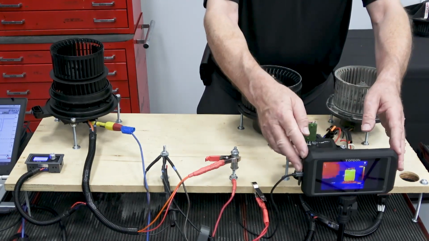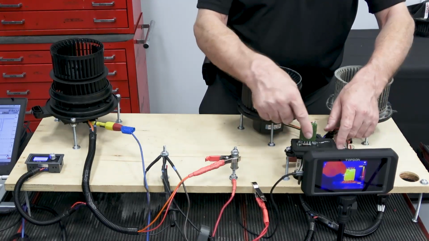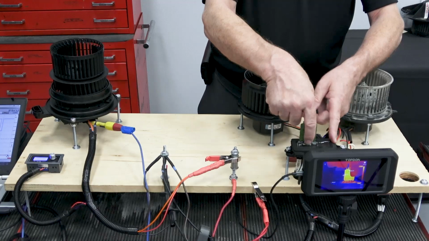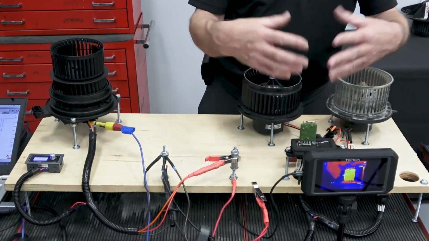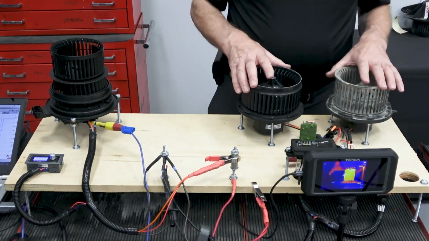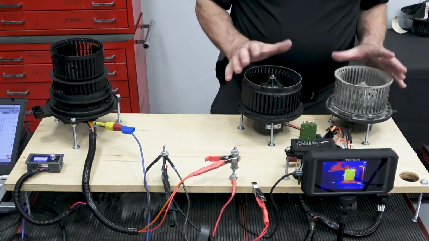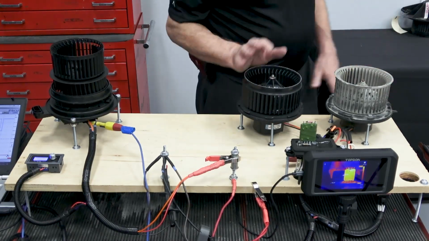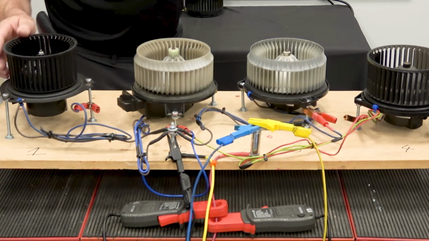And I've also got a thermal camera, so we'll be able to look. You can probably see it here. The resistor was running previously, so it's a little bit warm. We'll be able to look at the effect on the blower motor resistor when there are different issues in the circuit, and see what kind of an effect that has on the blower motor resistor.